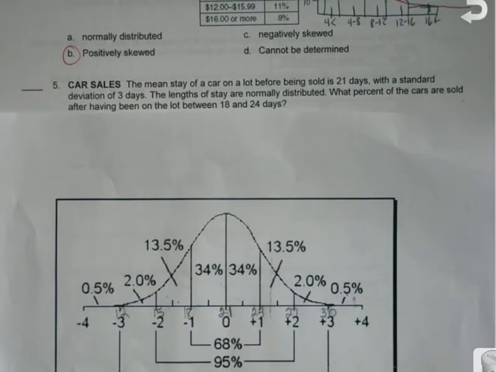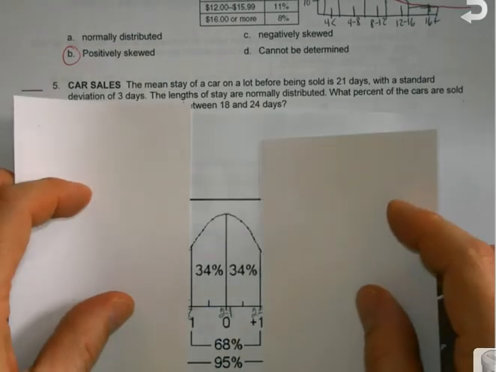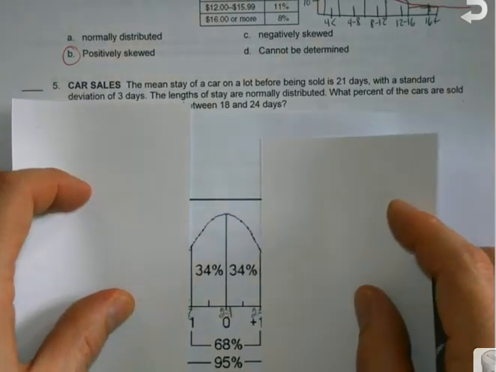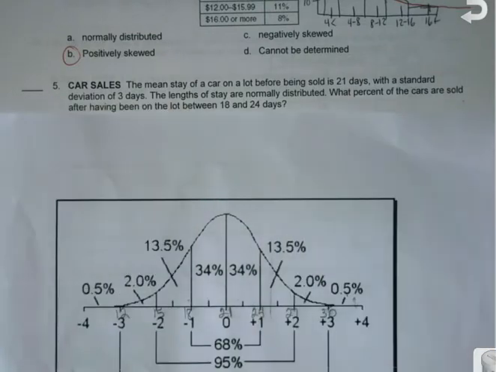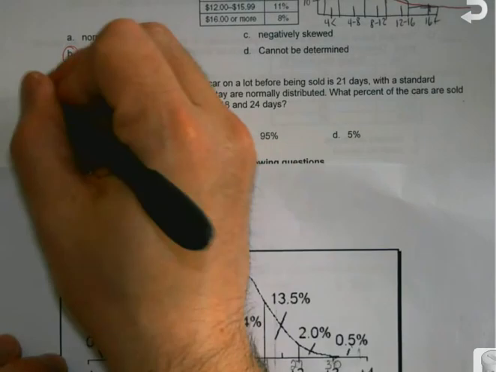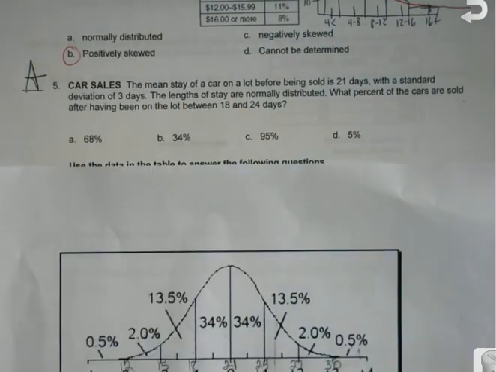By doing that, when it says what percent of the cars are sold after having been on the lot 18 to 24 days, I just cover it up, and whatever percents are left, I add them up, I got the answer. So 34 and 34 is 68, which is letter A.